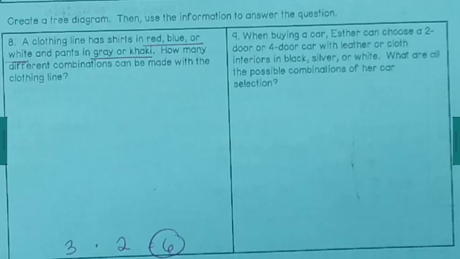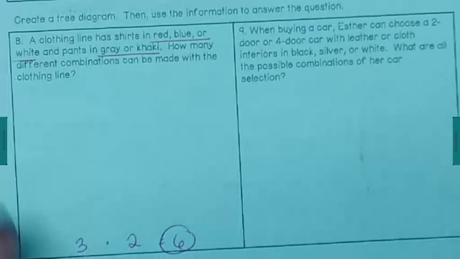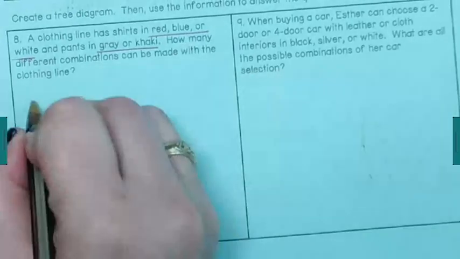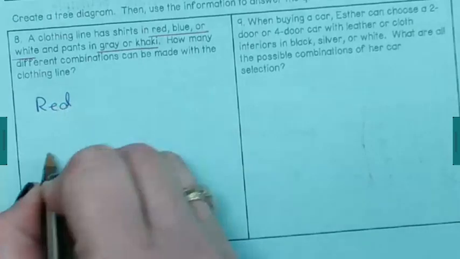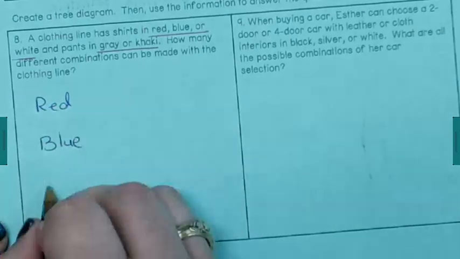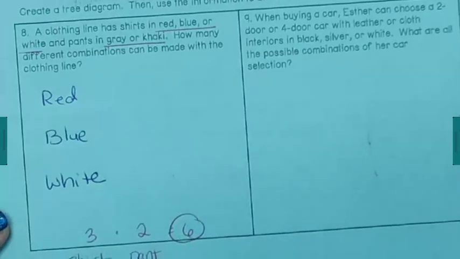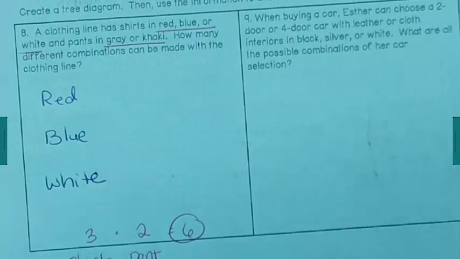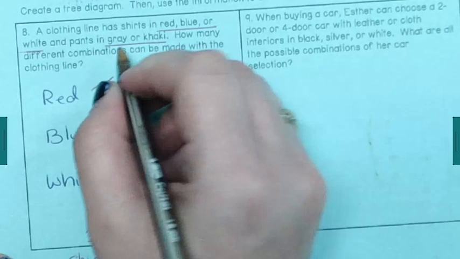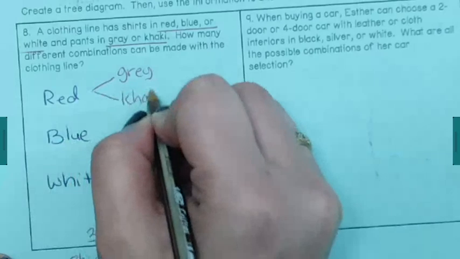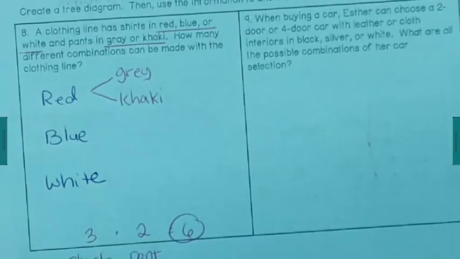All right. So we're going to do this tree diagram up and down because I want to show you that it can go both ways. My first category is shirts. So you list all your shirt options. Red, blue, white. Those are my shirts. Now, if I choose a red shirt because I'm going to go work at Target, what are my pant options? Gray or khaki. If I pick a red shirt, I can't wear anything else. It's red, khaki, red, gray.